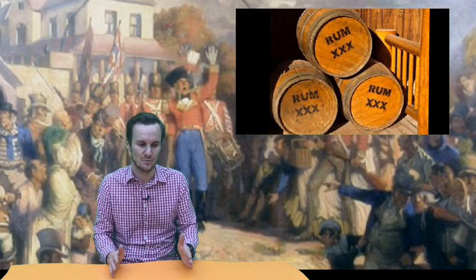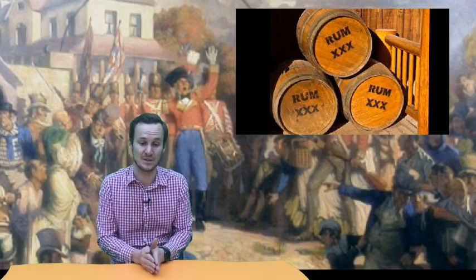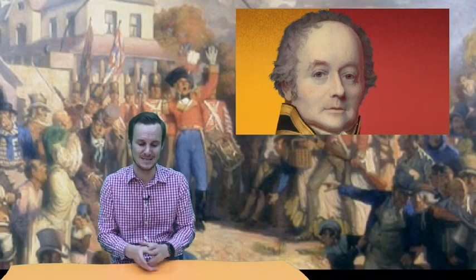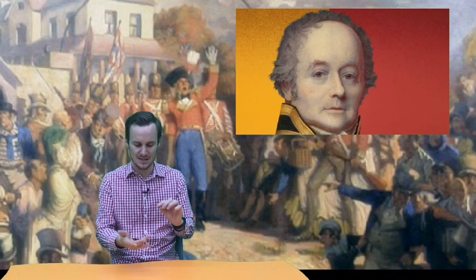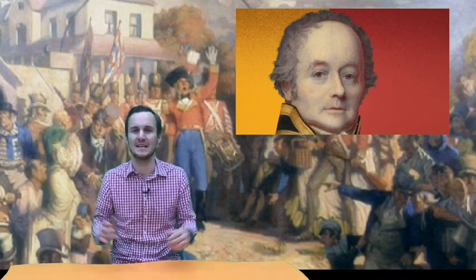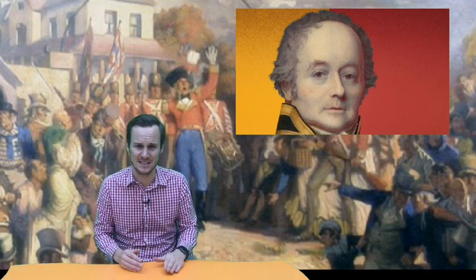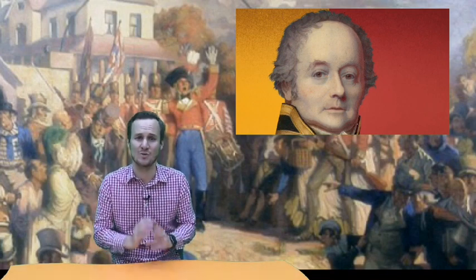There was a bit of disorder within the colony. So back in England, Joseph Banks recommended that William Bligh be put in charge of the colony because he was strict, a disciplinarian, and he would get the colony into order. When Bligh gets to the colony, he does realize that this is a colony in shambles and he needs to take control of this colony.